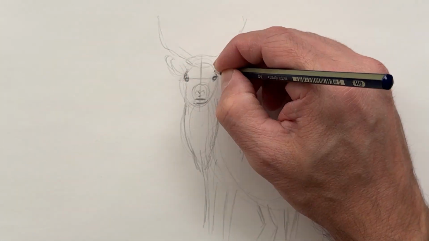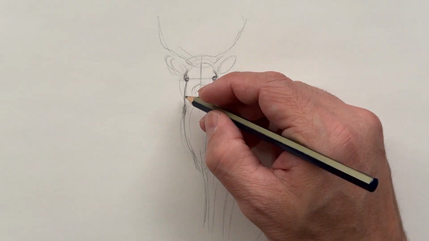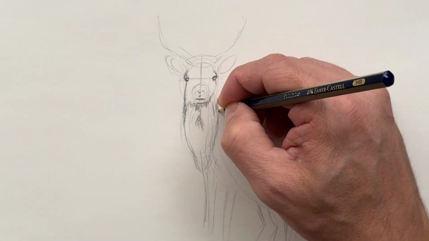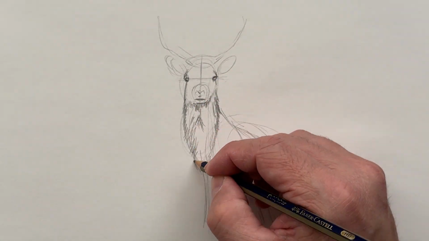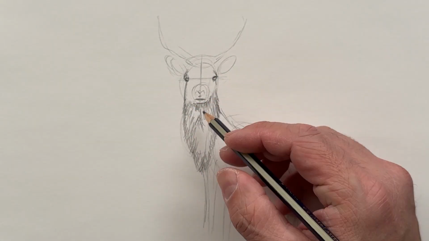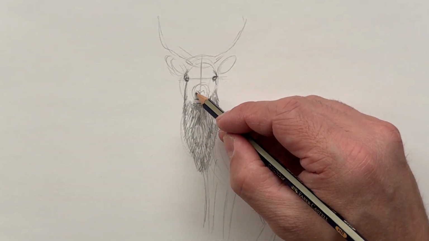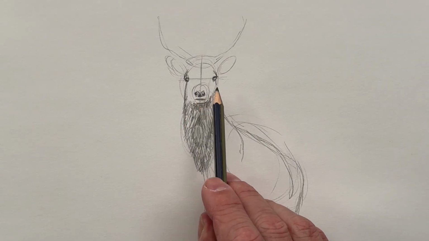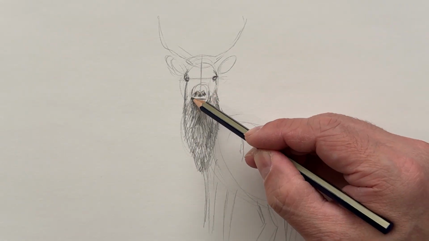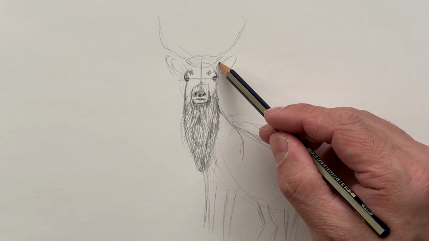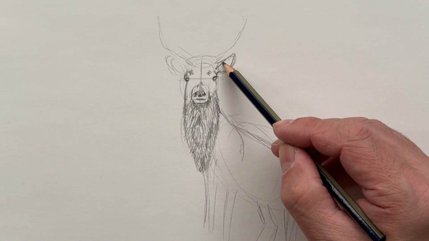Also, they have diverse eye shapes and placements. So the eyes of mammals can vary greatly in size, shape, and placement. Some mammals, like ungulates, have eyes positioned on the sides of their head to provide a wider field of vision, while predators like big cats have forward-facing eyes for better depth perception.